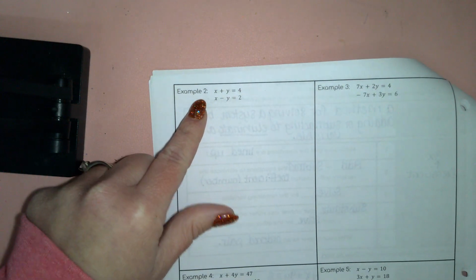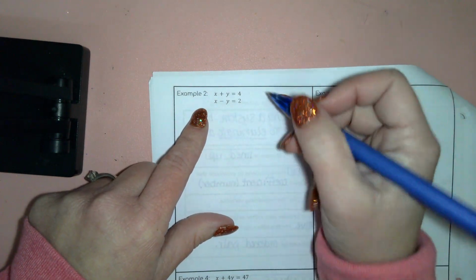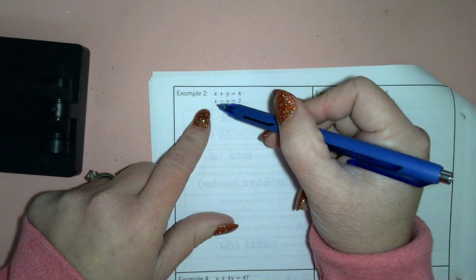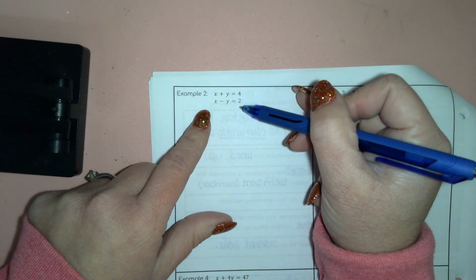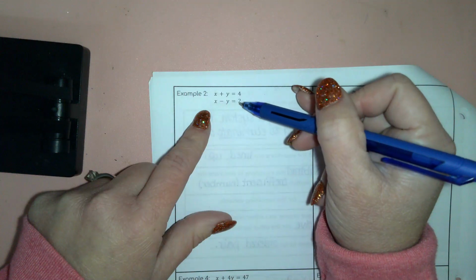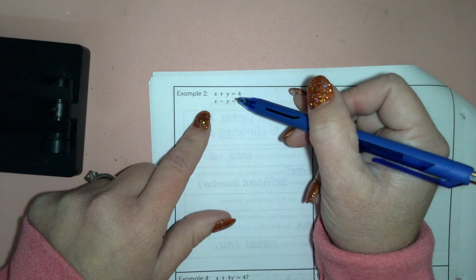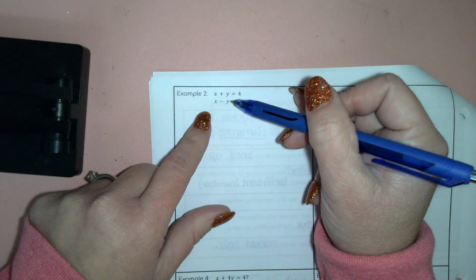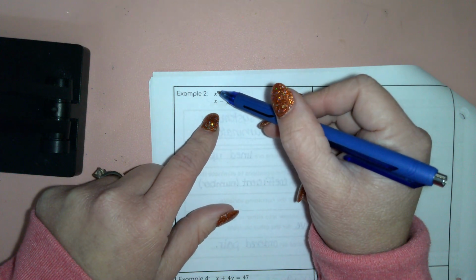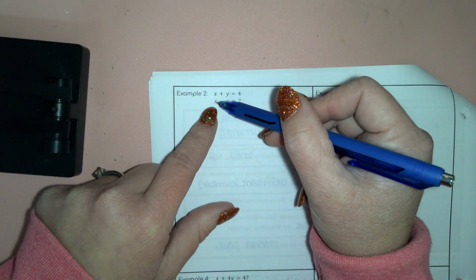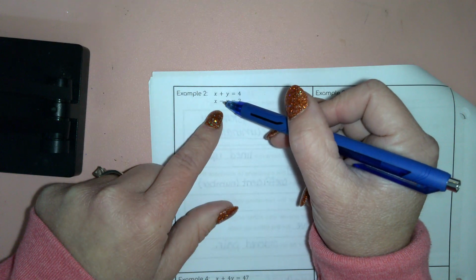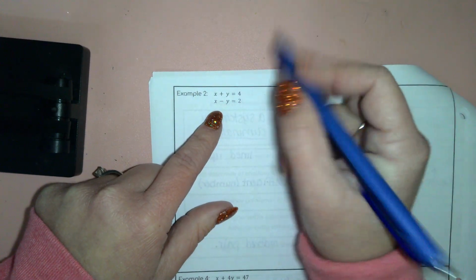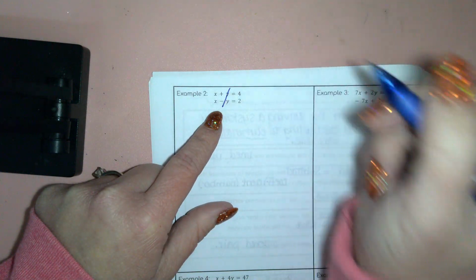I'm going to ask you several questions. My first question is, are the equations lined up? Yes. We have x's on top of each other, y's on top of each other, equal signs on top of each other, and the constants are on top of each other. So they are lined up. Do we have something that will eliminate? Well, the x's eliminate if I add them together. Positive 1 plus negative 1 is 0. So we do have something that eliminates.